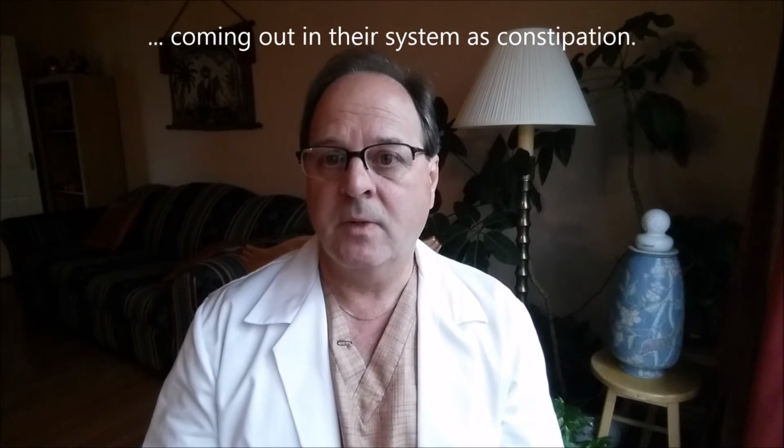So if I treat the constipation as a digestive issue, I may get some results, but I won't get a complete result because I'm not really looking at the actual, what's called etiological factor. In Ayurveda, we call it the hetu, the etiological factor. In this case, maybe this patient has had some emotional strain or trauma, or who knows, it could be so many different things, but it's creating some stress that's actually coming out in their system as constipation.